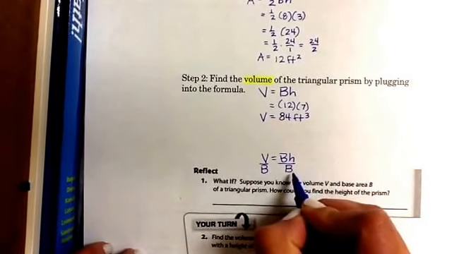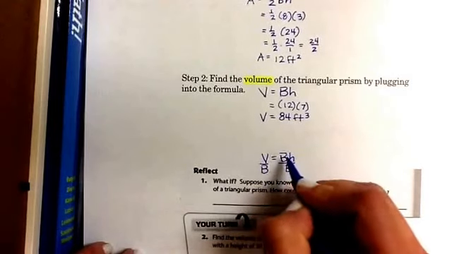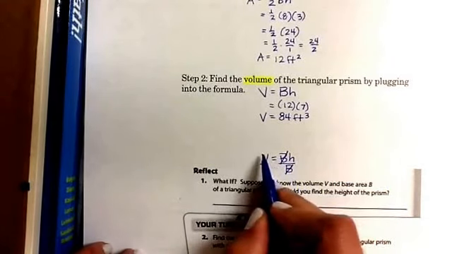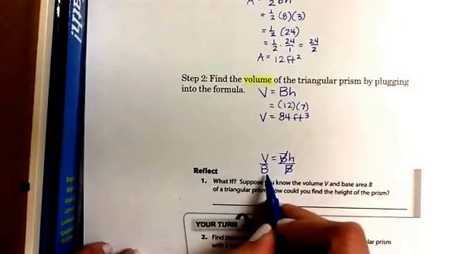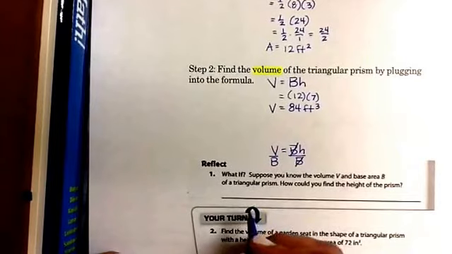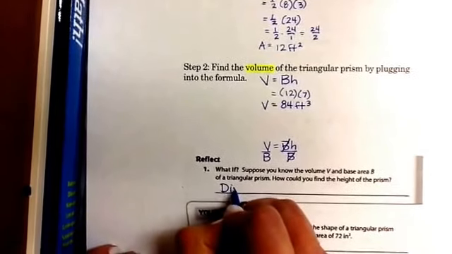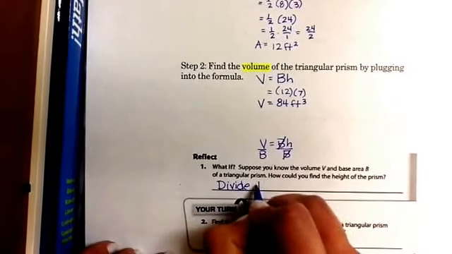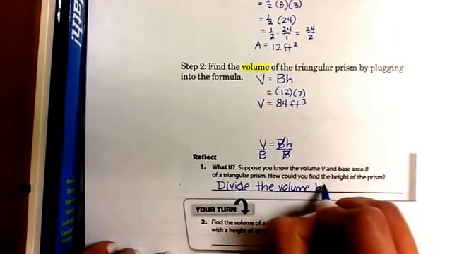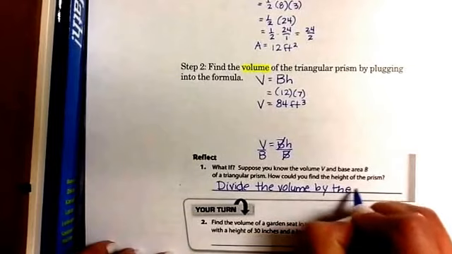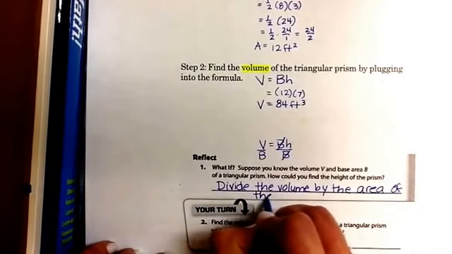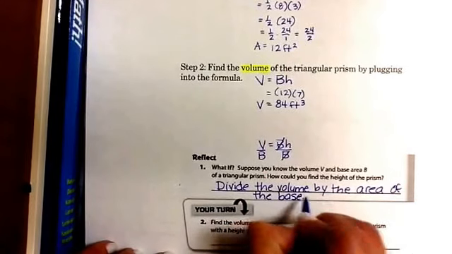And whatever you do to one side, you have to do to the other side. So these two would cancel, and the height would equal the volume divided by the area of the base. So that's exactly what you're going to write on this line. I want you to write with me: divide the volume by the area of the base.